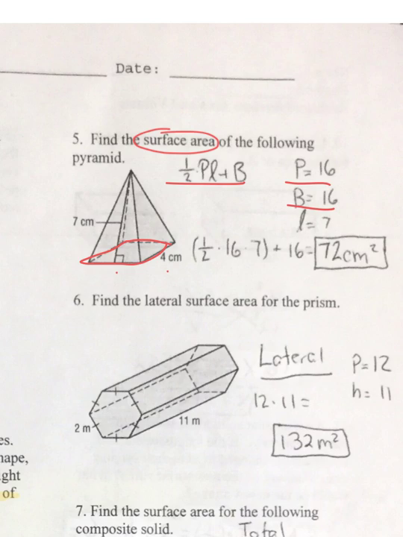So 1/2 perimeter times slant height plus 16 should be 72. Because 16 times 7 is 112. And half of that would be 56. Plus 16 is 72. Centimeters squared, surface area.